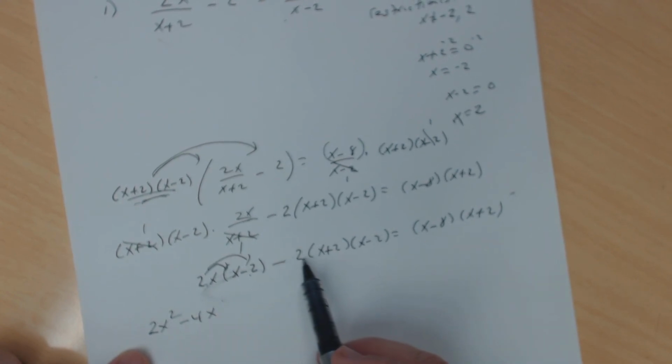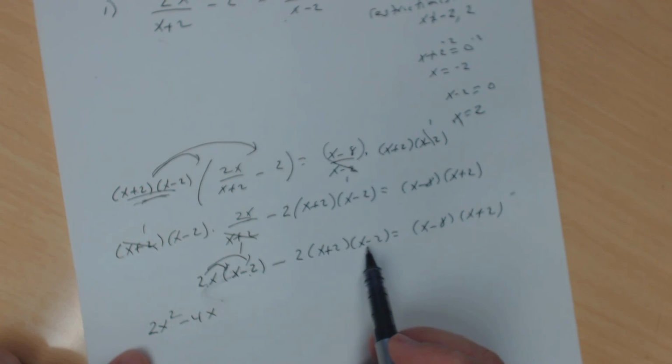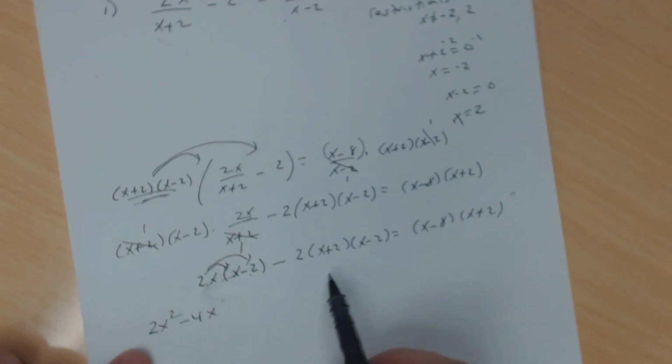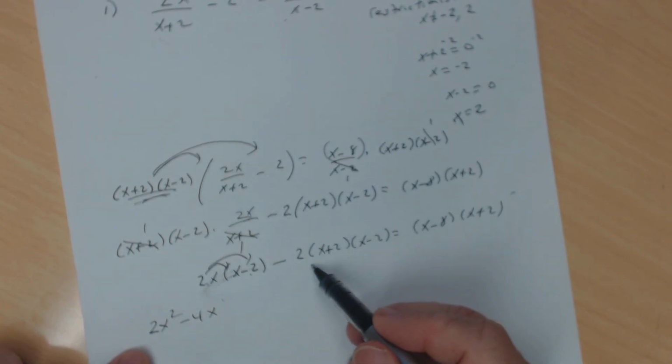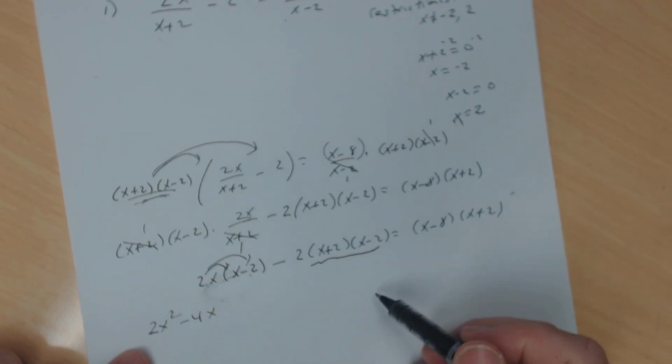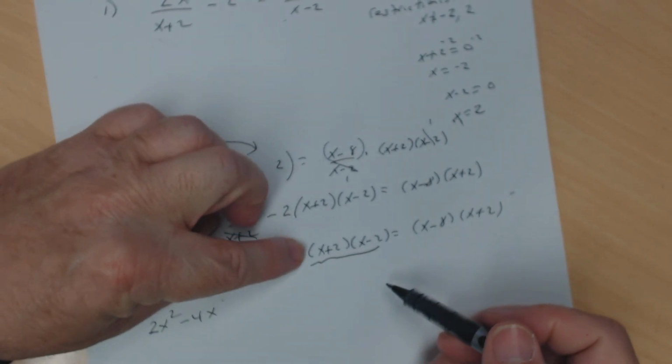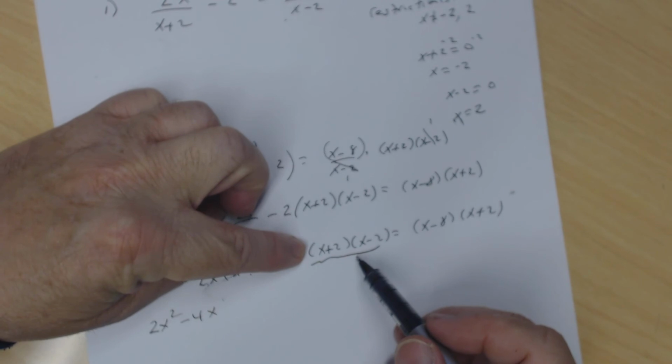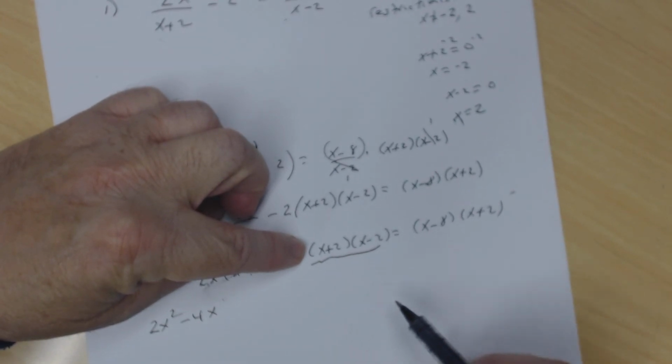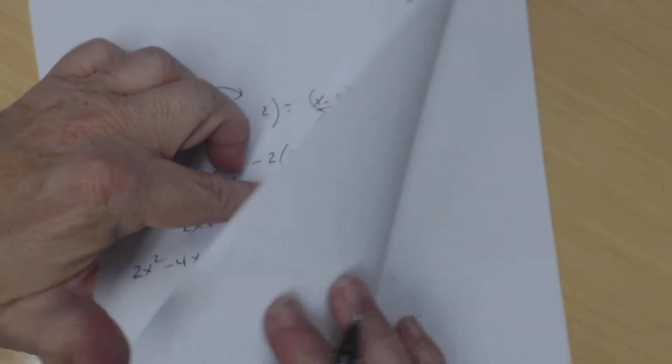Now, let's look at this one. Here you have 3 factors. You have 3 factors being multiplied together. Let's go ahead and multiply these 2 binomials. So I'm going to cover that 2 up for right now, and just think about this right here. So I'm going to go off and do that here. Let me just do it on this page.